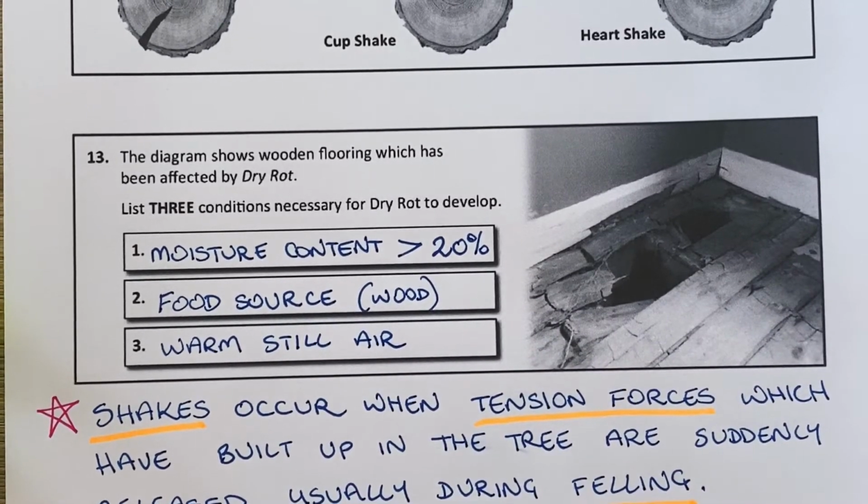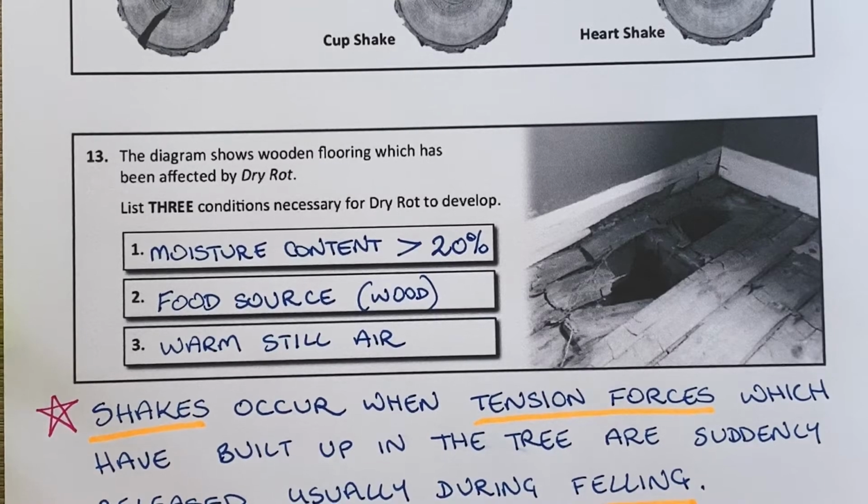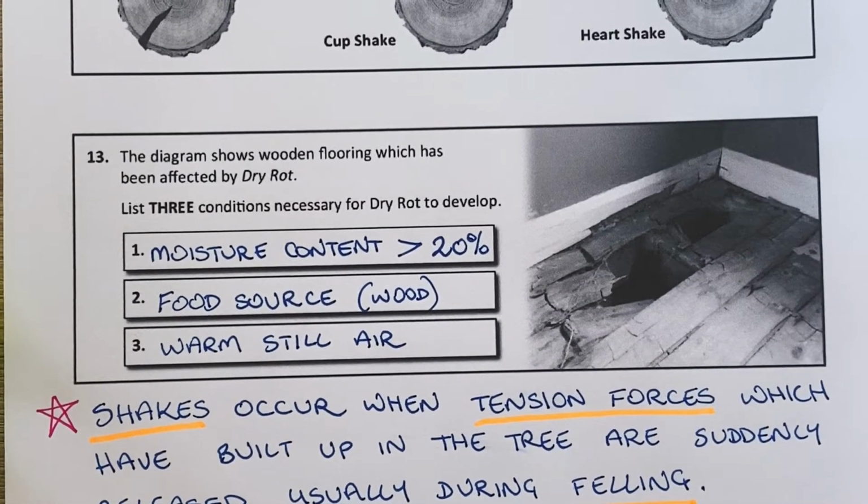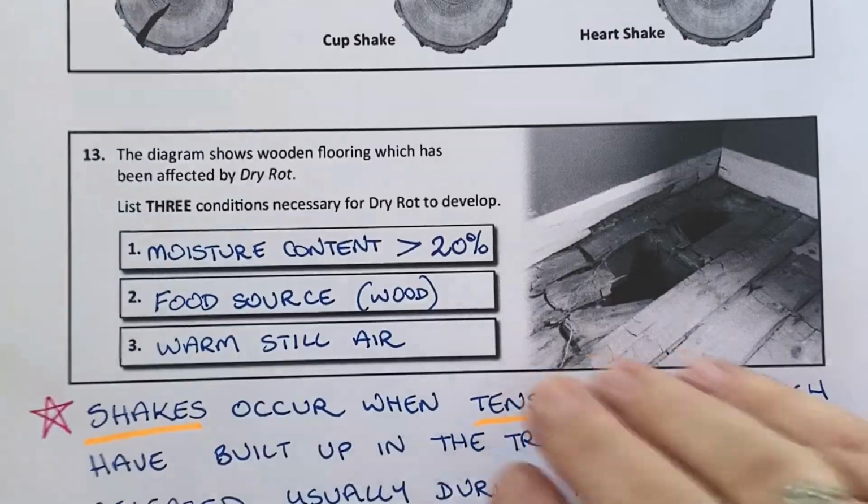Now I'll come back to that in the rest of the questions, because that becomes very important again. All right, moving on. I don't want to make the video too long either.